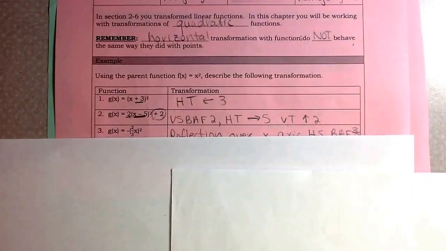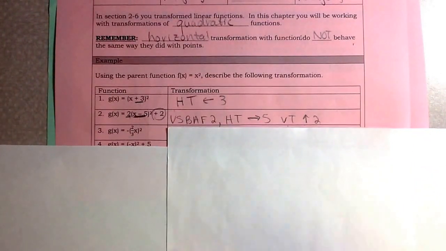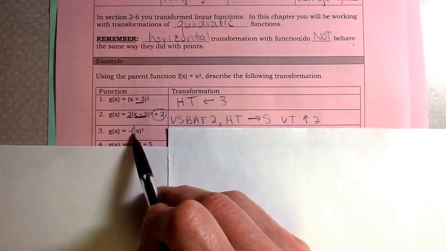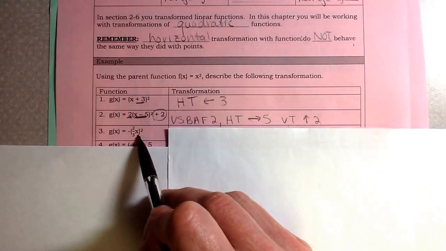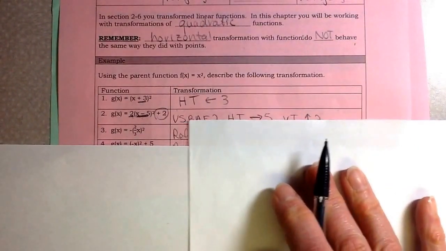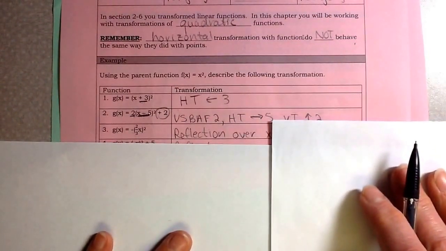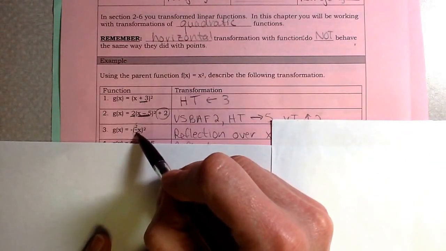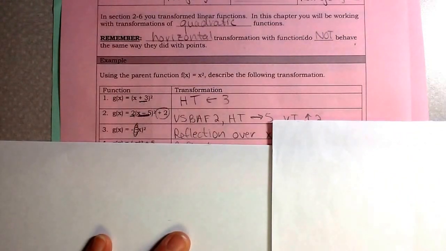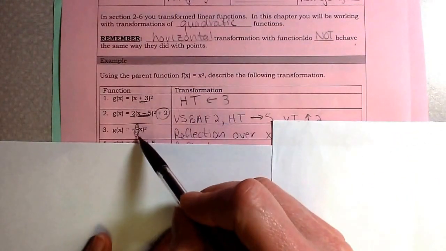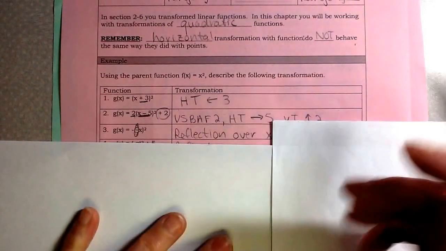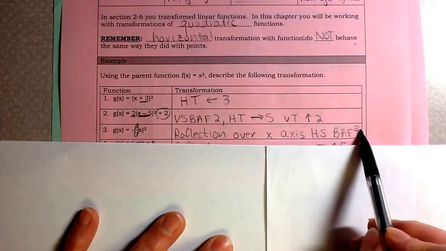All right, next one here, we have a negative sign away from the x. So we're taking the opposite of y, which means it reflects over the x-axis. And then inside here, this is horizontal. And we're multiplying, so it's either going to be stretch or compression. Since we're multiplying, we have to take the reciprocal, which is 3 over 2. And we look at that number. Since it's larger than 1, it means it's a horizontal stretch by a factor of 3 over 2.